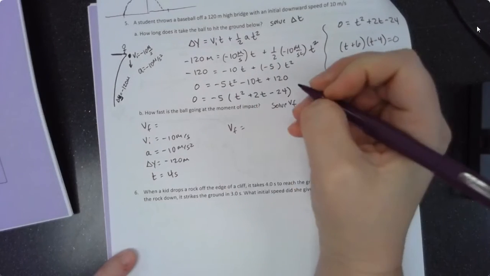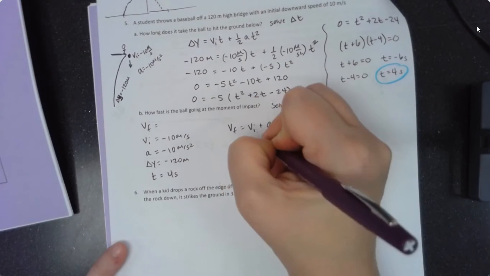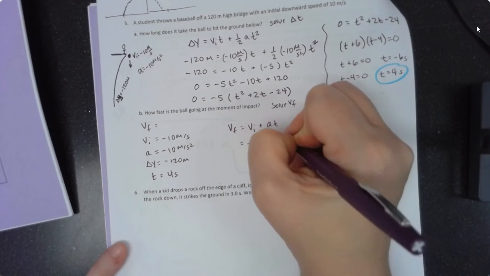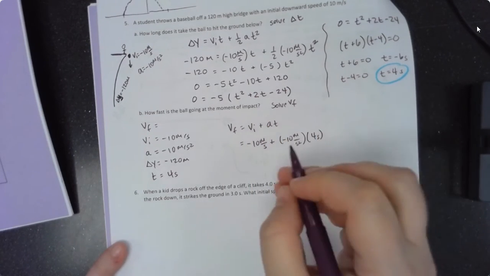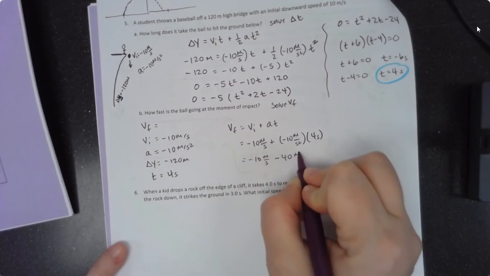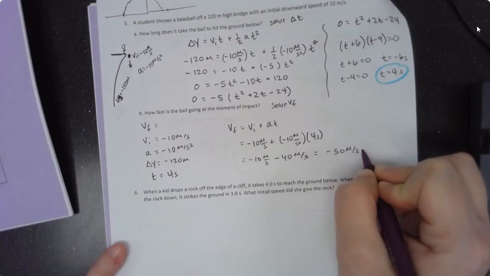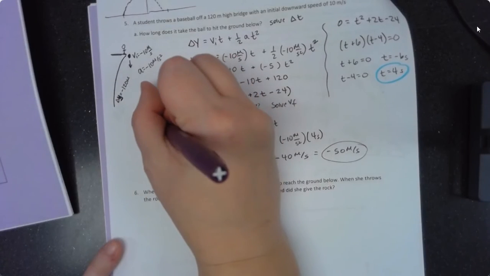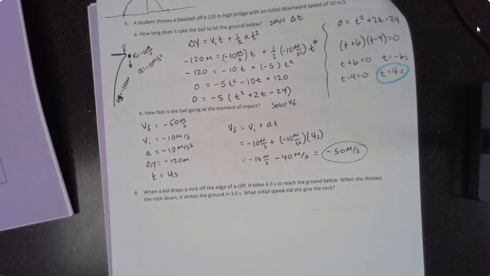Final velocity is equal to my initial velocity plus acceleration times time. Our initial velocity was minus 10 meters per second. Our acceleration is minus 10 meters per second squared times 4 seconds. So we have minus 10 meters per second minus 40 meters per second equals minus 50 meters per second. So it's telling us that our final velocity is minus 50 meters per second, or 50 meters per second downward. Any questions? That was pretty straightforward.